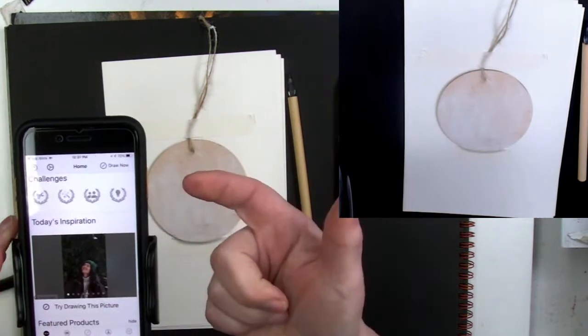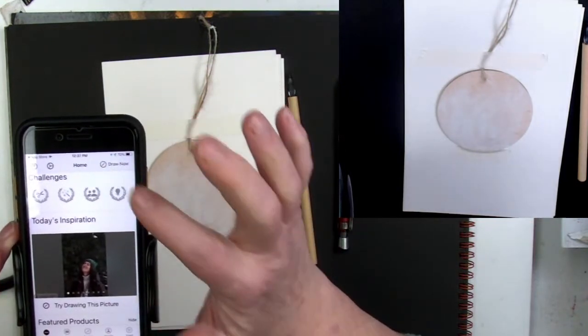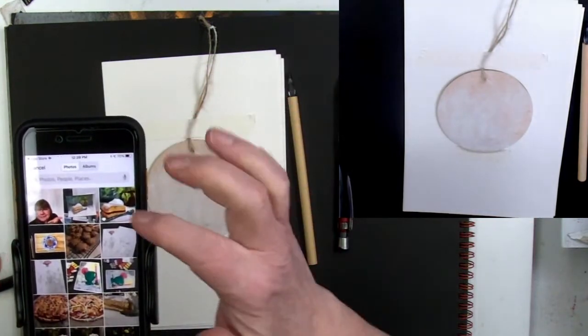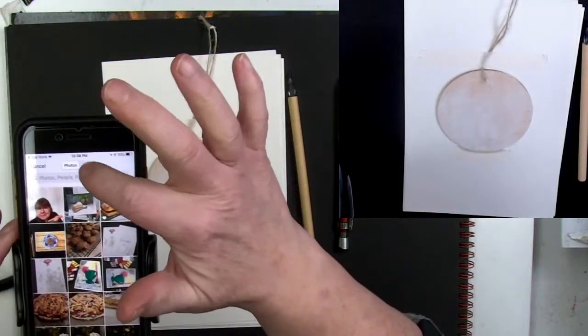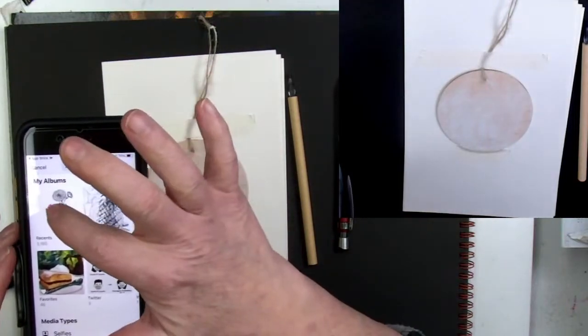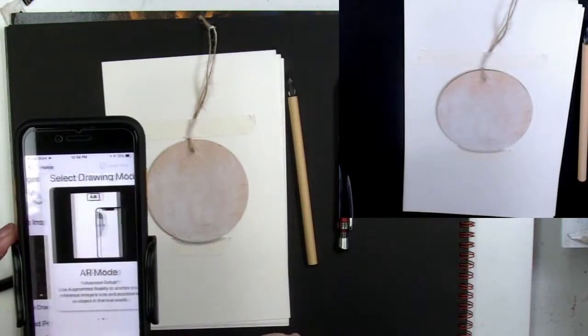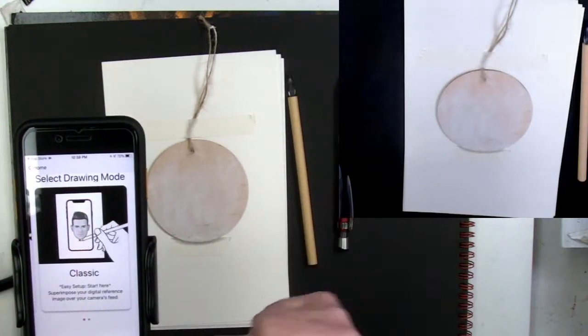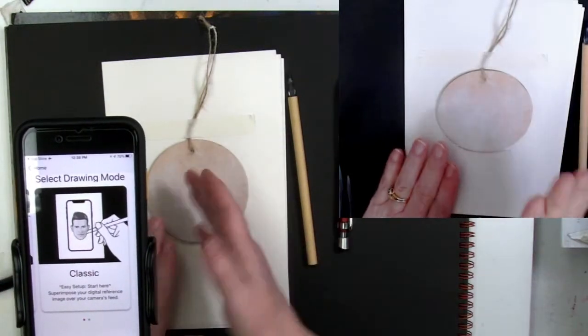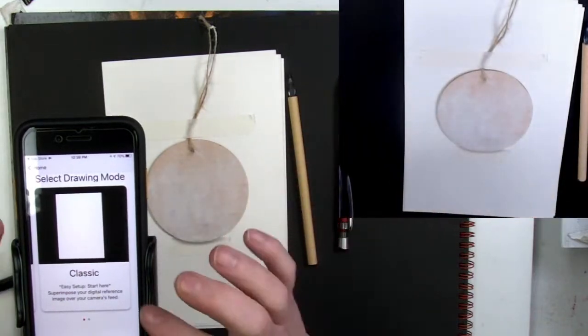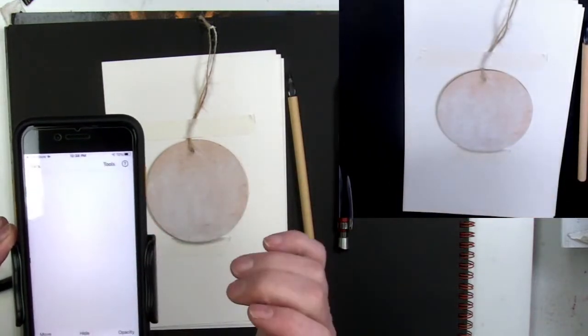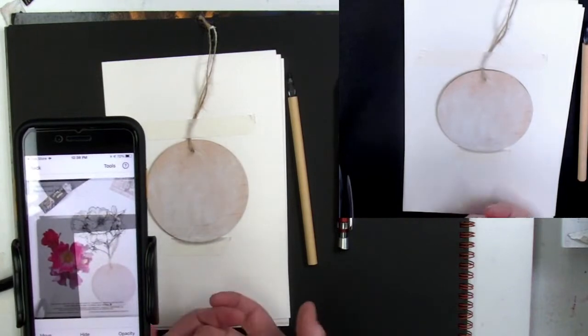So once you've got your app, the first thing you're going to want to do is click Draw Now, and it's going to pop up and ask you right away for your images. What image do you want to use? And I'm going to use the rose. So I just picked my rose image. It's a downloadable, available on my patterns and templates if you want to go along with me and do that. And I clicked the classic mode.